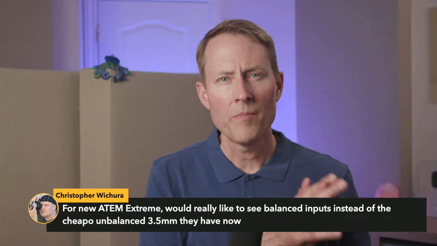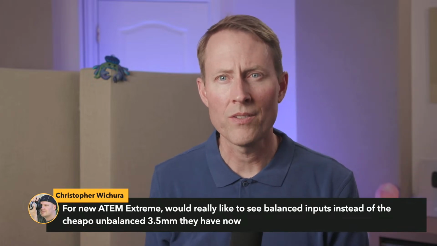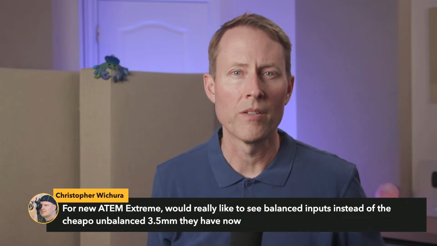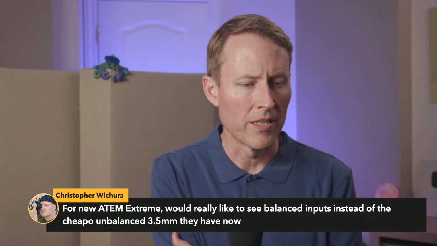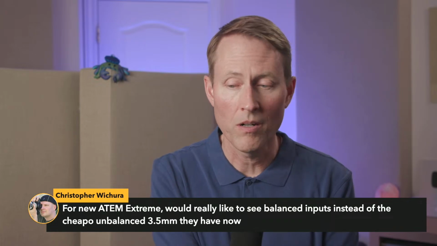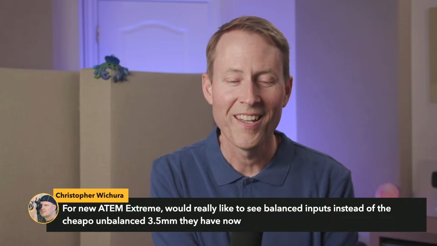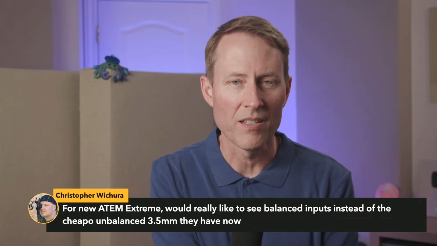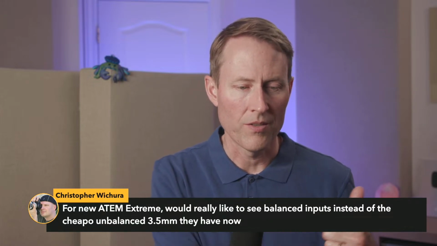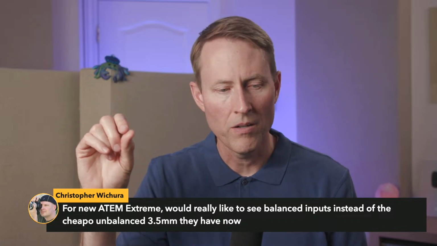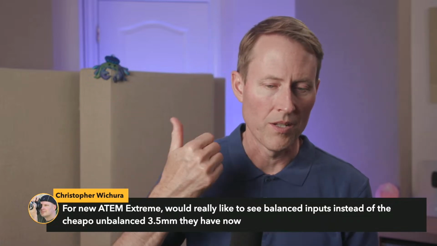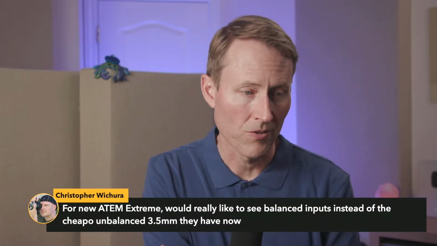For new ATEM Extreme, would really like to see balanced inputs instead of the cheapo unbalanced 3.5 millimeter they have now. Yes, I would too, but I doubt, maybe I'm wrong. I would love to be wrong, but I don't see them putting that on the ATEM Mini models. I see them making perhaps a kind of mid-range one that's not a rack mount, but that is a higher end unit, is my guess.